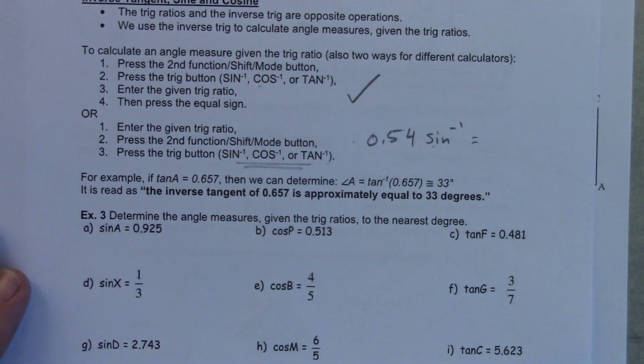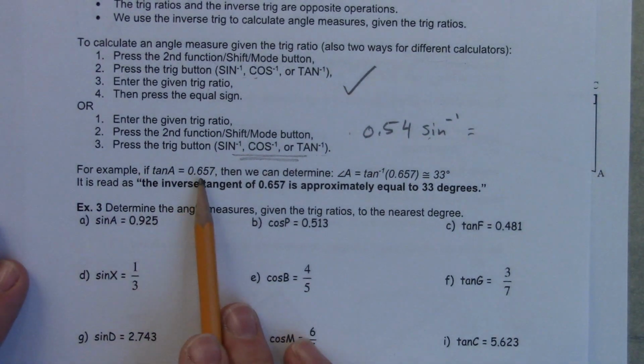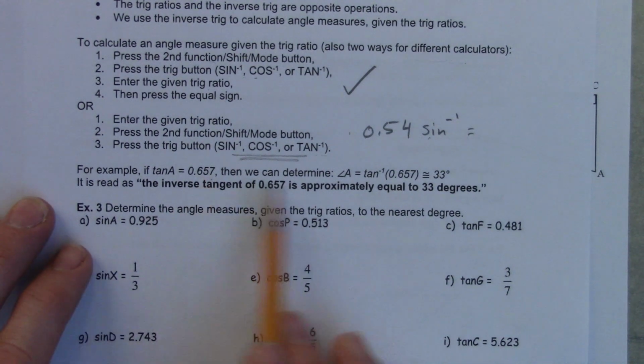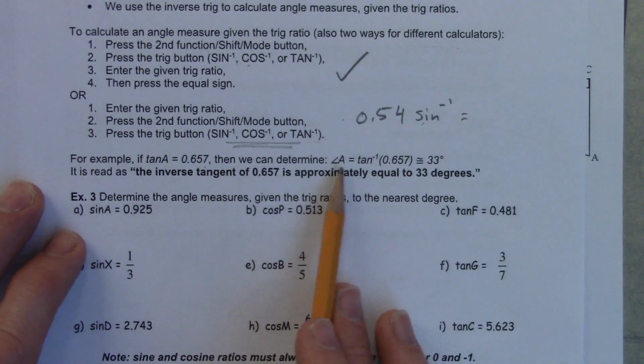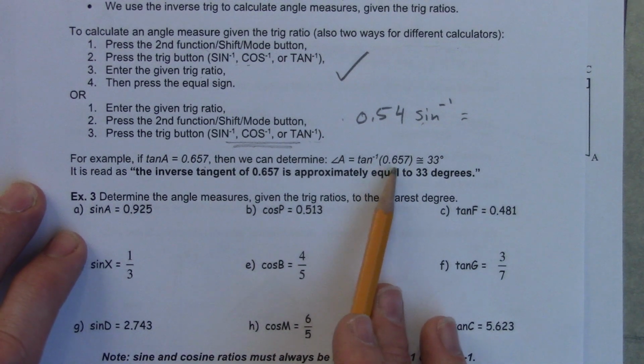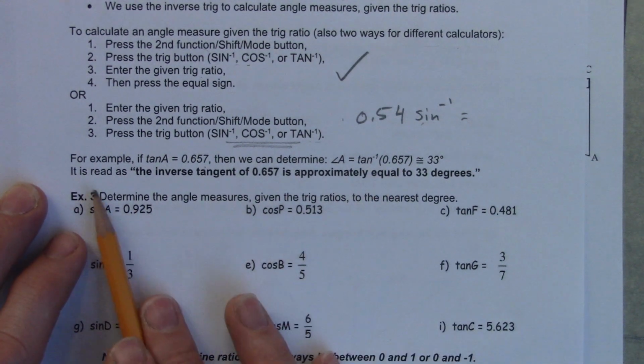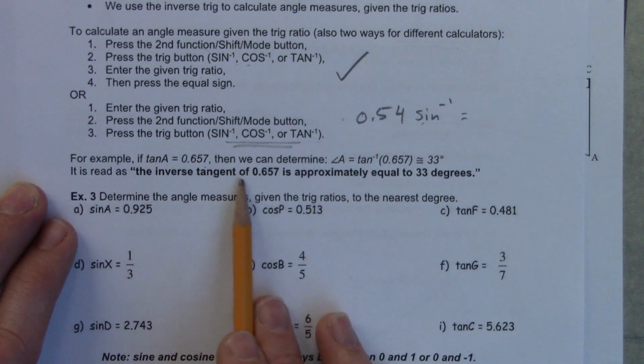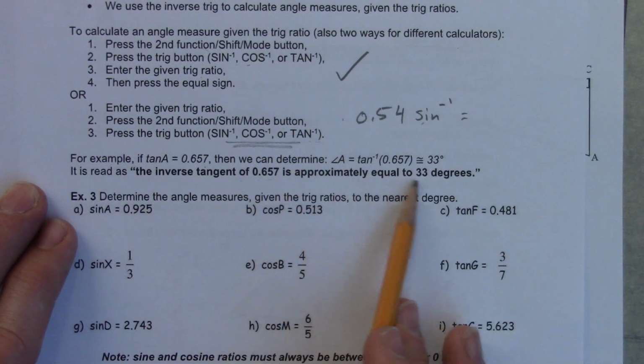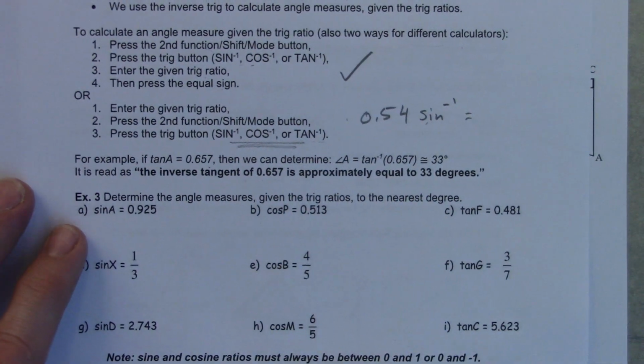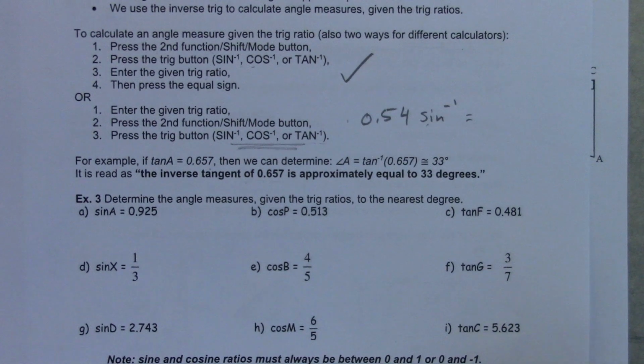For example, if tan A is 0.657, we can determine the angle A by doing the tan inverse of 0.657. Okay? So it is read as the inverse tangent of 0.657 is approximately equal to 33 degrees. So this is very, very important. You need to be able to do this with your calculator. Okay, so let's practice this.